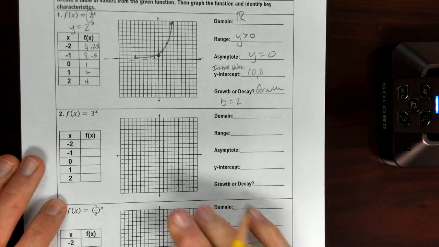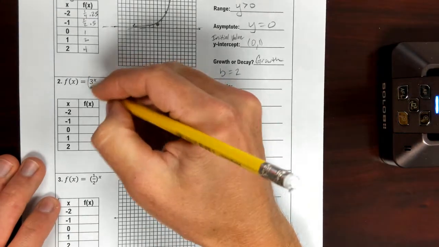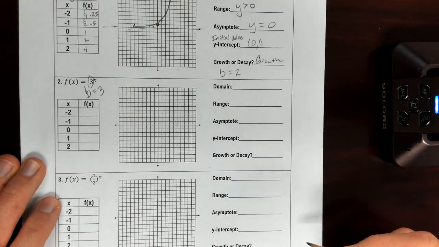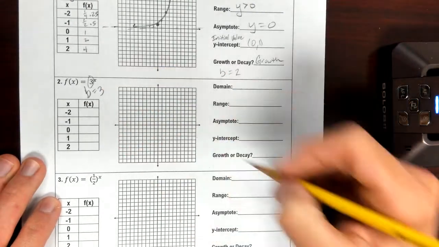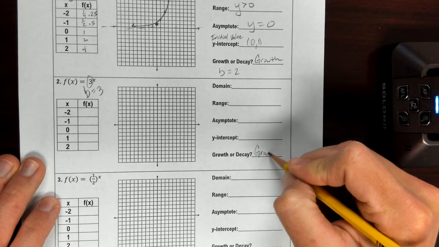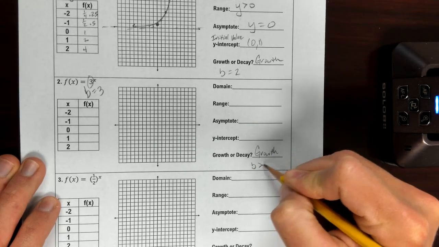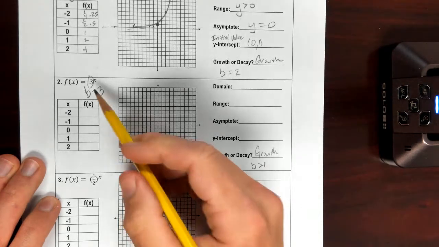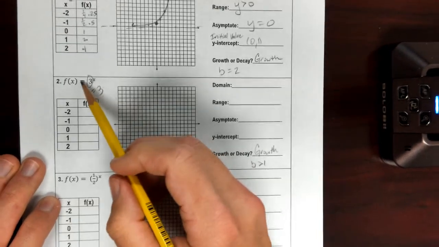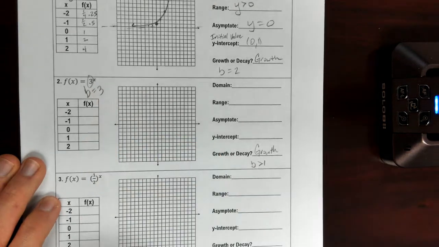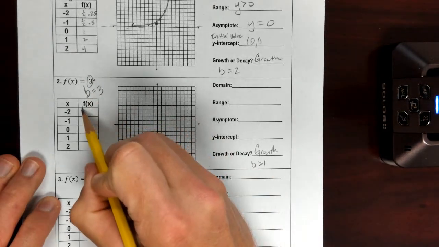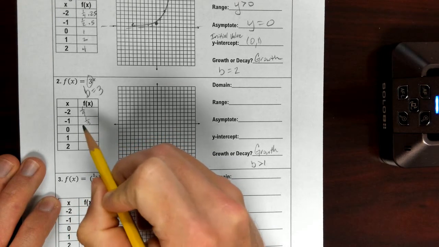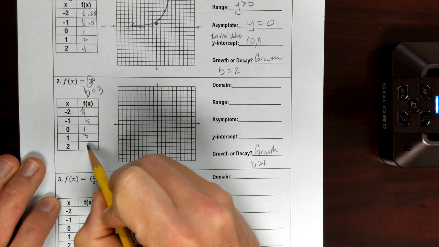All right, going to number 2. Number 2, you can see that we have a base, b, equal to 3. So just by that, I know that this is a growth function, because b is greater than 1. Now let's find our table of values. Once again, all you have to do is plug this into your calculator. Type in 3 raised to the x power and go to your table. You would get -2, 1/9; -1, 1/3; 0, 1; 1, 3; 2, 9.